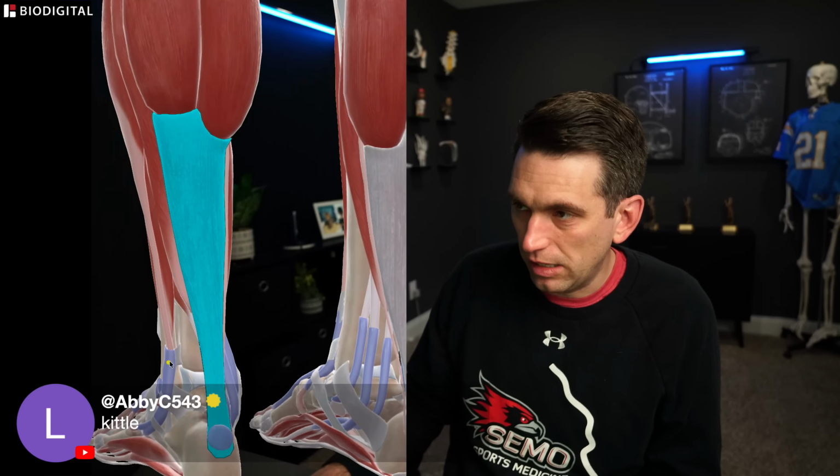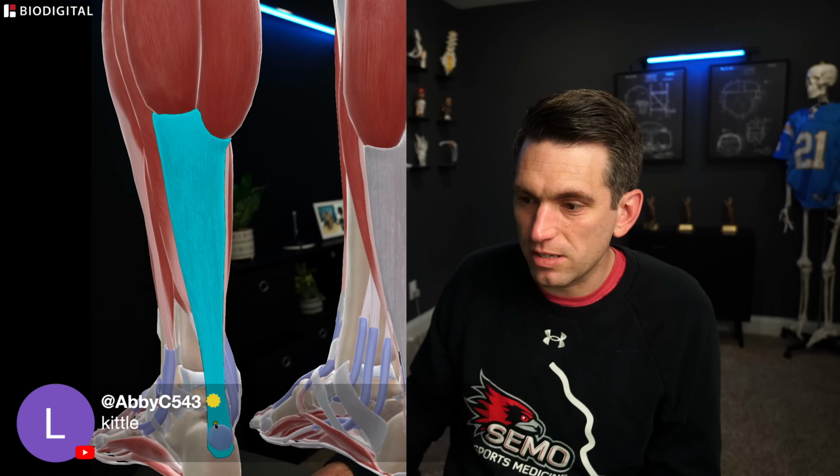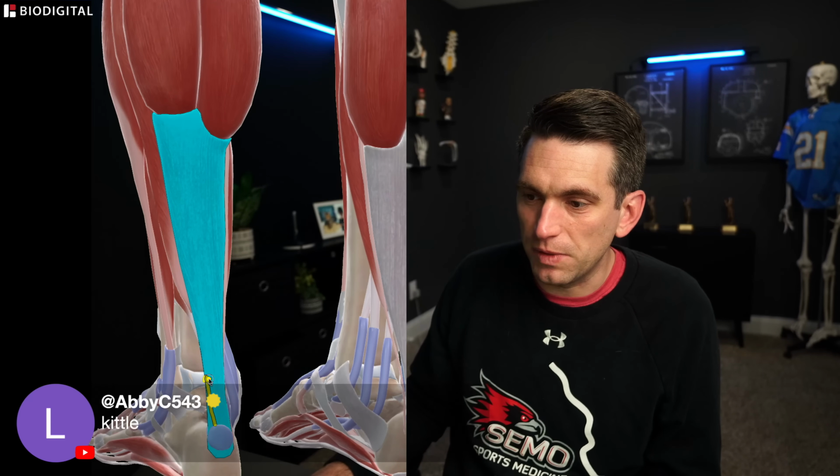The Achilles tendon is a very long structure. The majority of Achilles tendon tears occur about 4 to 6 centimeters up from the calcaneus, so from the heel. If you measure up from the calcaneus, the insertion of the tendon, about 4 to 6 centimeters, this is the area that's most prone to ruptures. We call it the watershed zone. Watershed in medicine means poor blood flow.